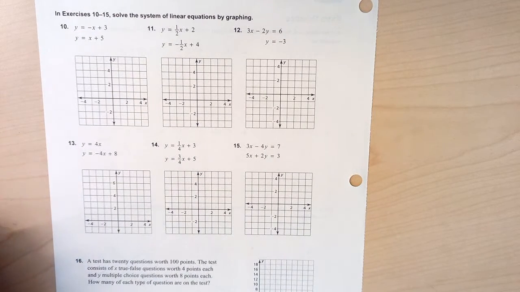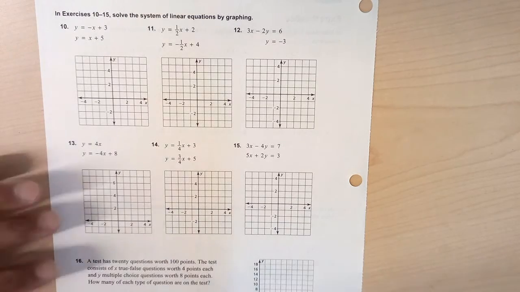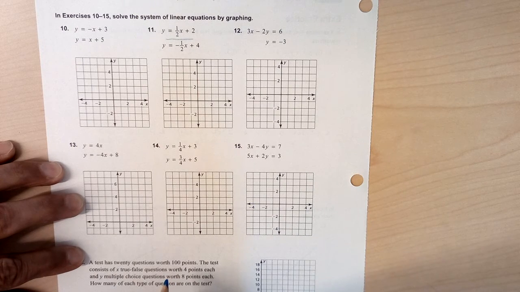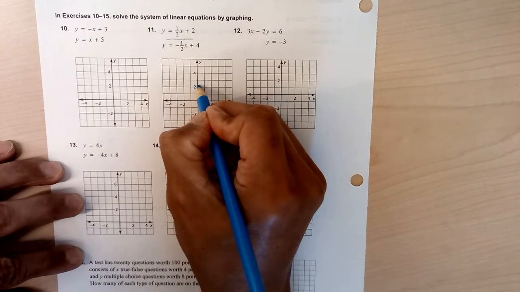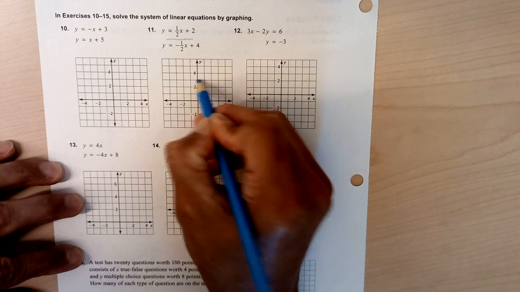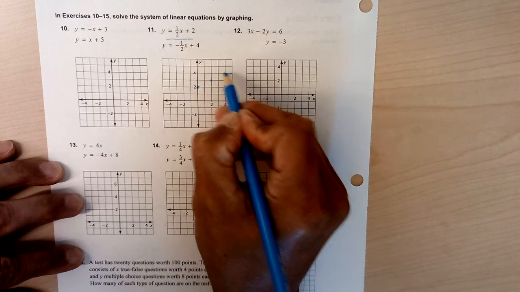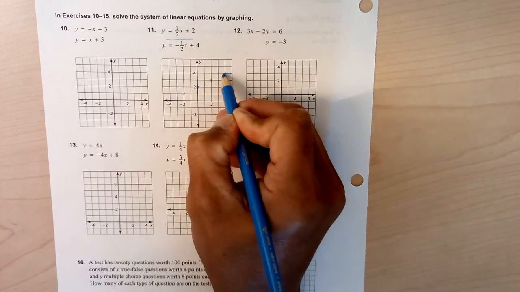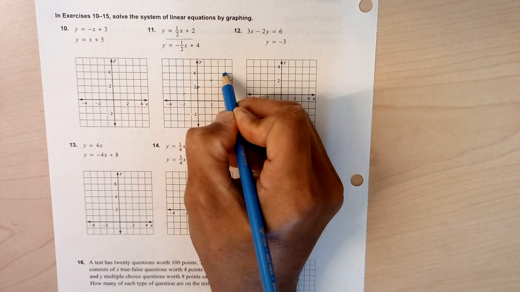Okay, so for the next problems, now we're given the equations and we want to graph the solution to the system of equations. Actually, I already went over number 10 for my first example. On number 11, here's the first equation, y equals 1/2 x plus 2. So I'm going to graph that by starting off at the y-intercept. That's 2. The slope is 1/2. So from 2, go up 1, right 2. Up 1, right 2. Whoops, that's 3. Or I can go down 1, left 2. And continue that pattern. My line should go through those points.